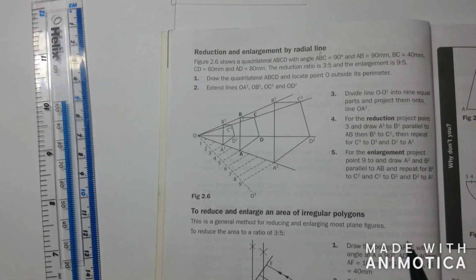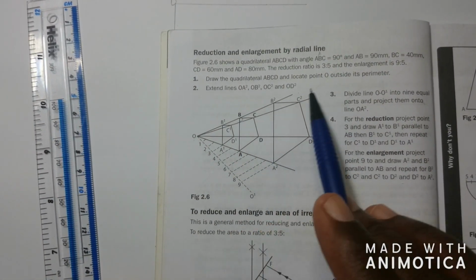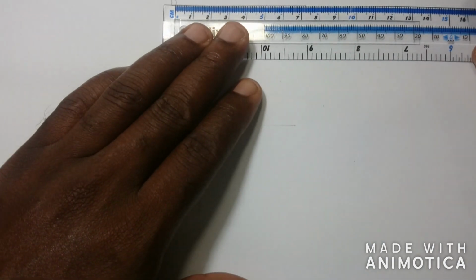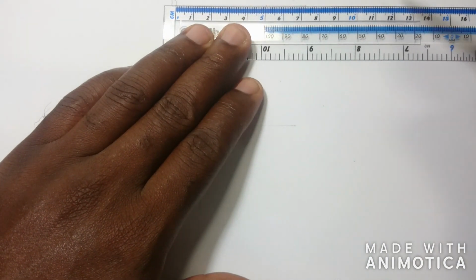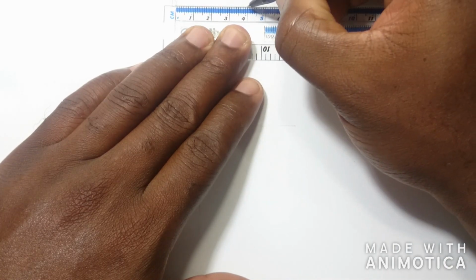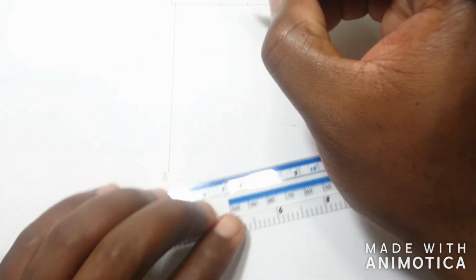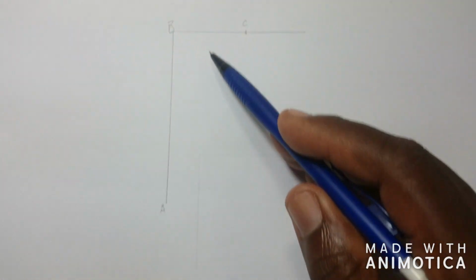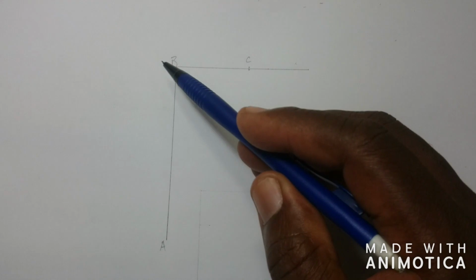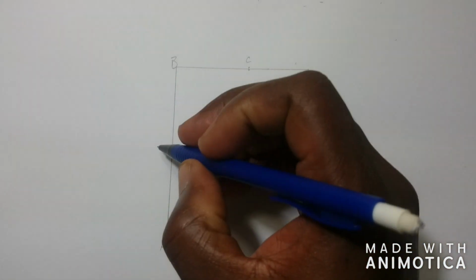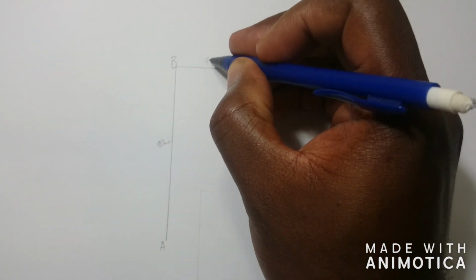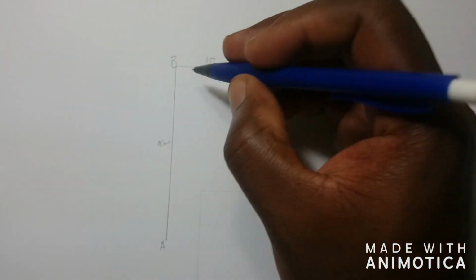And BC is how much? Can you see that? Okay, so BC is going to be 40 millimeters, so we're going to come across 40 millimeters, which is right here. Remember to start at 0, not at 1. Right here is going to be C. So we have A, B, and C right here. AB is 90 millimeters, BC is 40 millimeters.